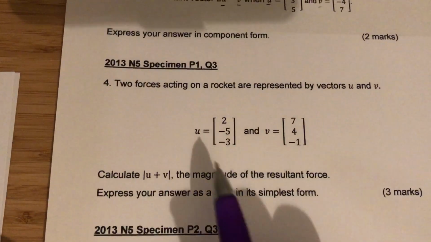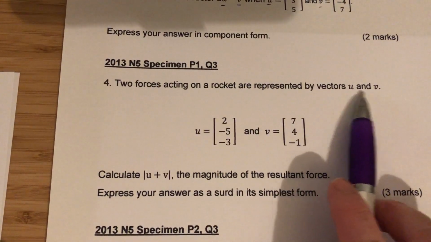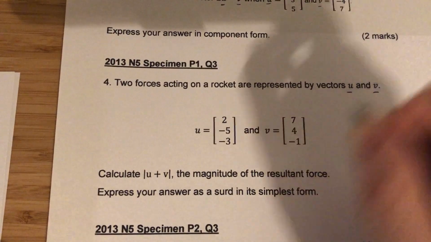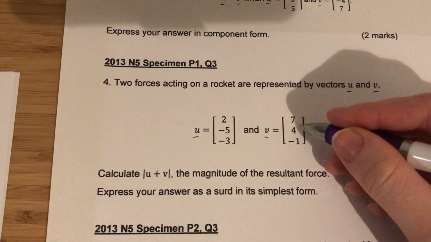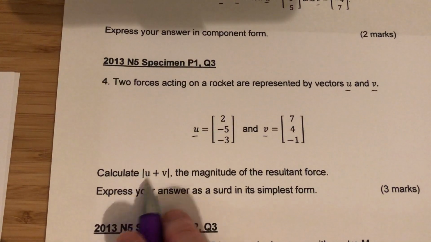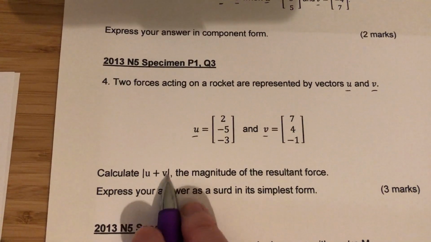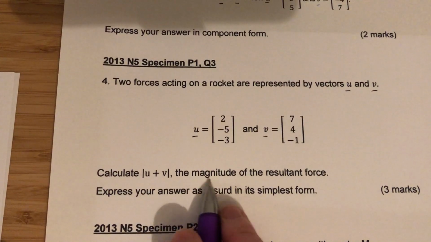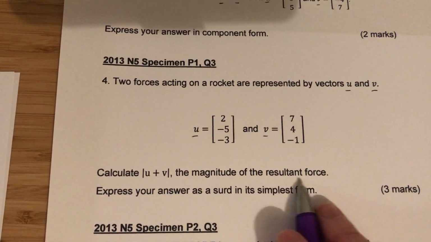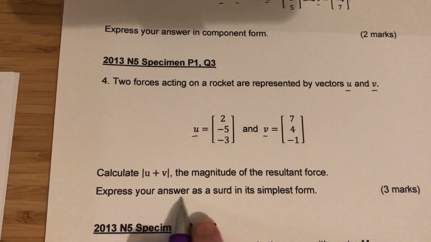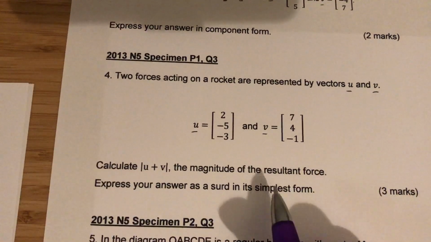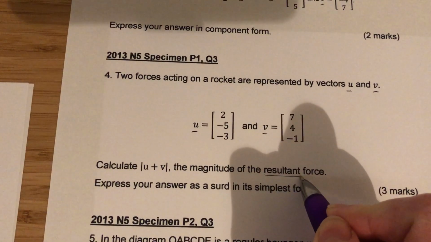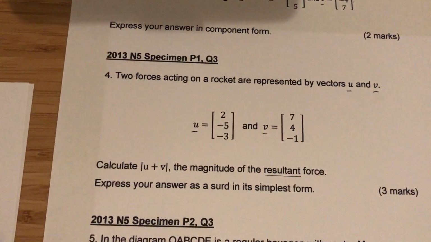So this one says, two forces acting on a rocket are represented by vectors u and v. u is 2, negative 5, negative 3, and v is 7, 4, negative 1. Calculate, and now these little lines here are the magnitude, it actually tells you there, the magnitude of the resultant force. Express your answer as a surd in its simplest form. So we've actually got both things here. We need to find the resultant first, and then we'll be able to find the magnitude after that.